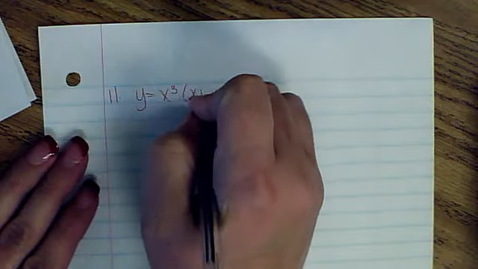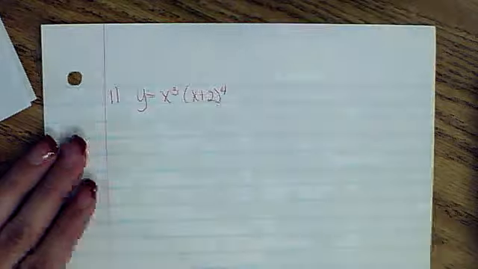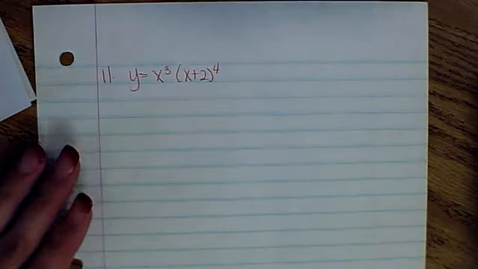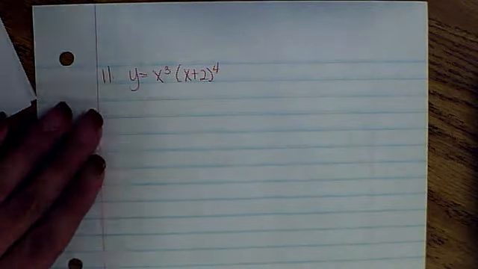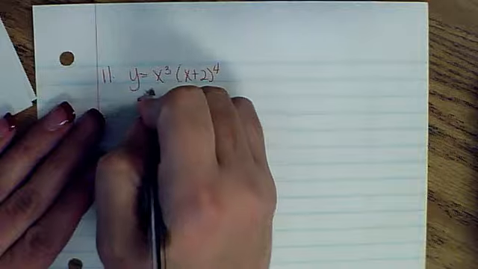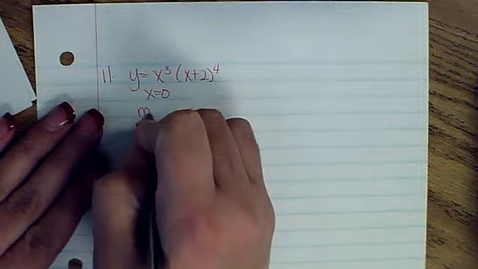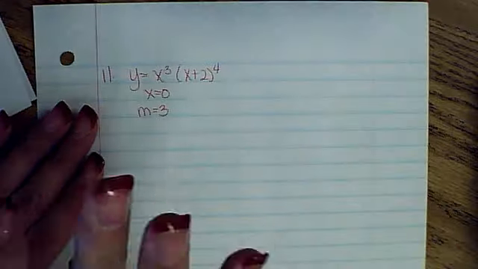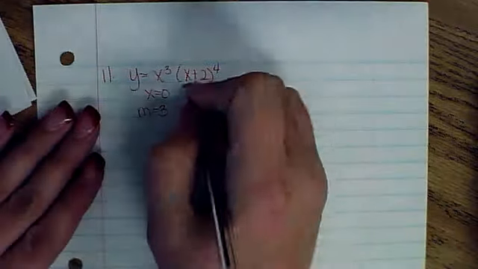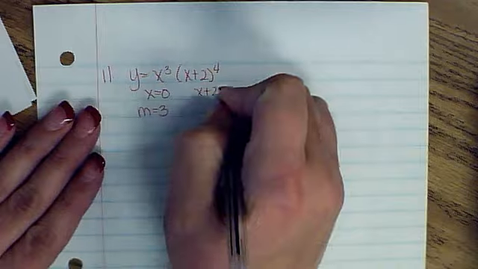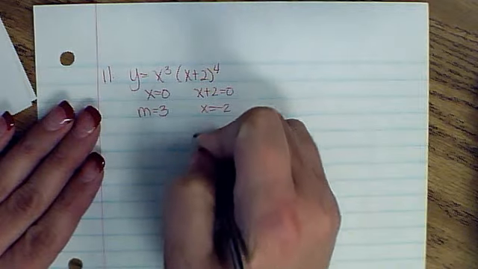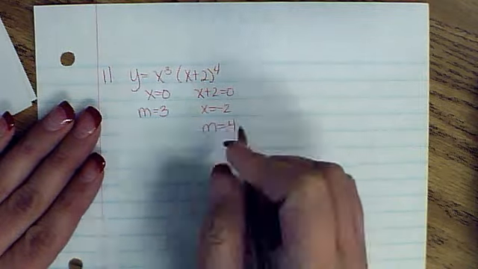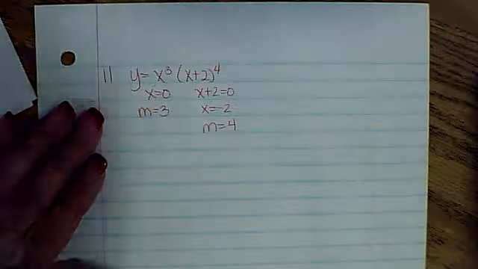So when we look at number 11, y equals x cubed times x plus 2 to the 4th, that's already written in factored form for us. We don't have to do the factoring. But we do need to take each one and put it equal to 0. So x equals 0, and the multiplicity is 3, because x cubed means x, there's 3 of them. X plus 2 equals 0, so x equals -2, and the multiplicity is 4, because that's the exponent.